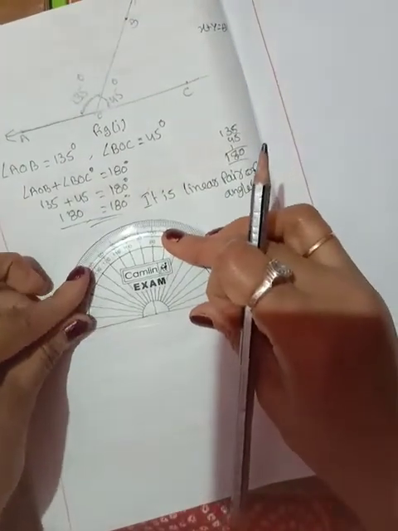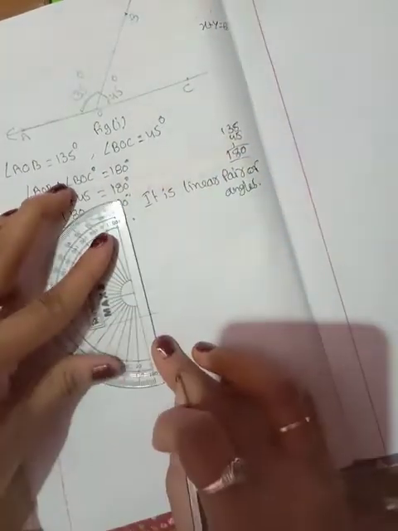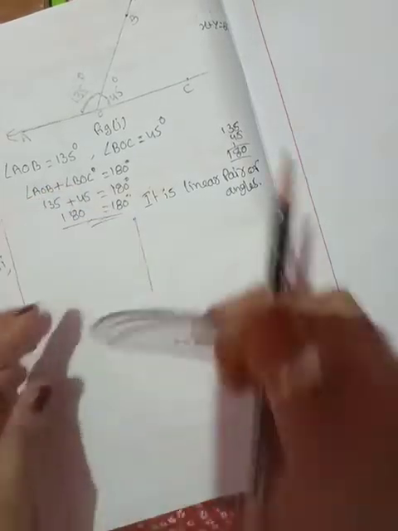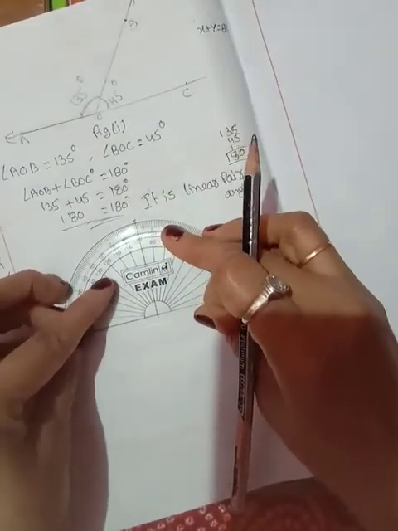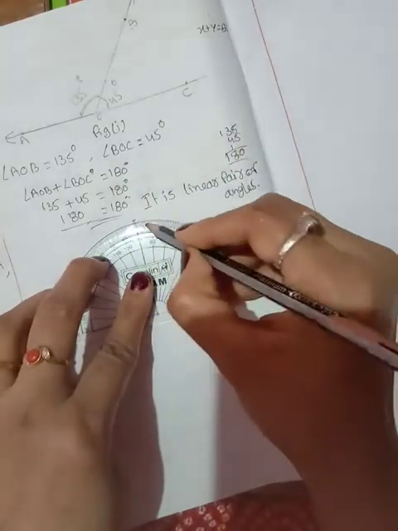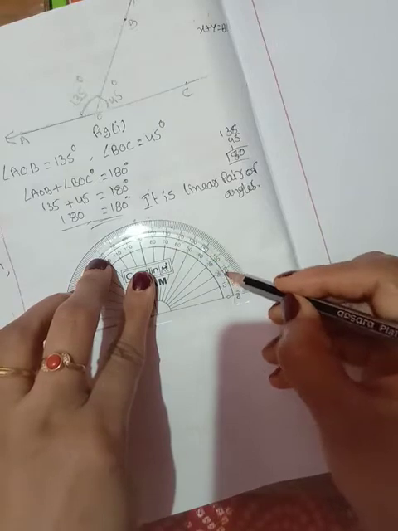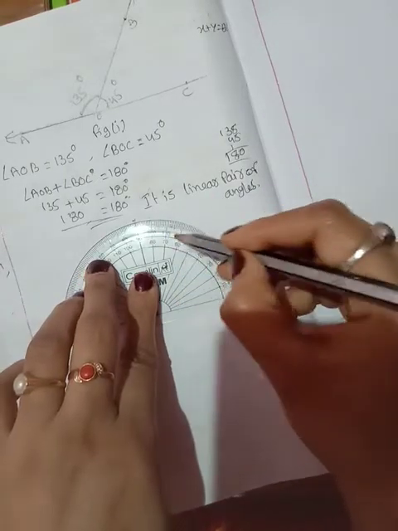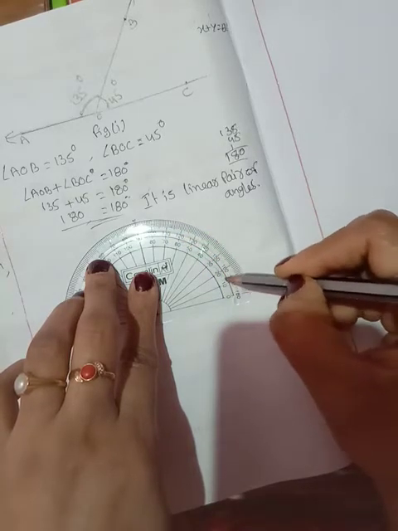Here one angle is 90 degrees, draw the line, and one more is also 90 degrees. Another angle is also 90 degrees. So 10, 20, 30, 40, 50, 60, 70, 80, 90.